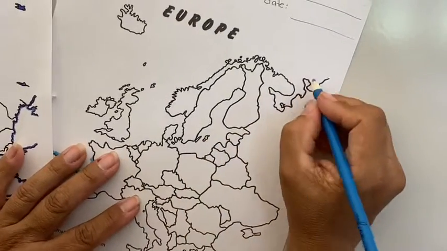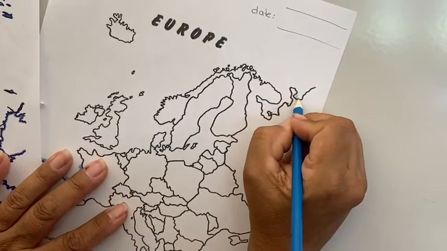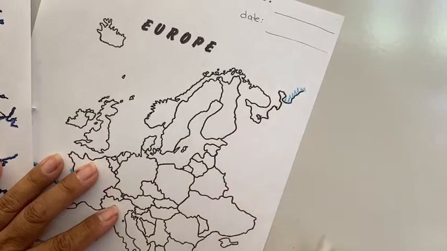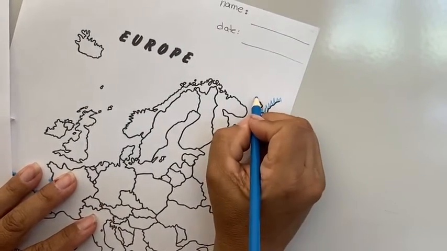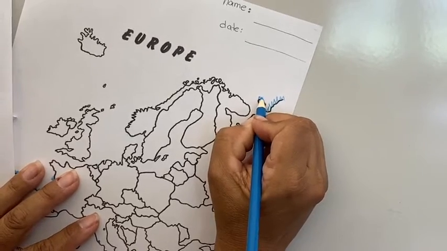Let me pick this end over here. You're not going to do this. That's not what you're gonna do. See all the white in there? All your lines have to touch each other.